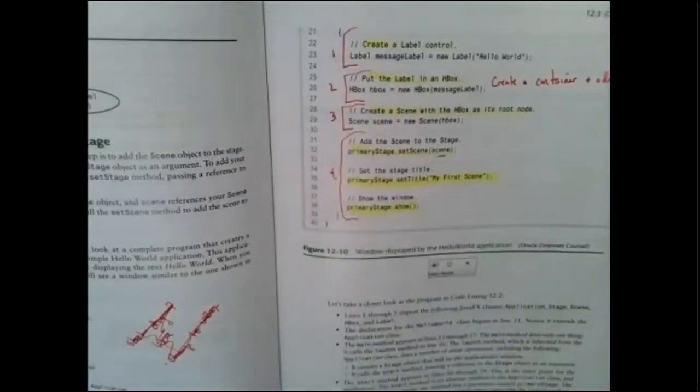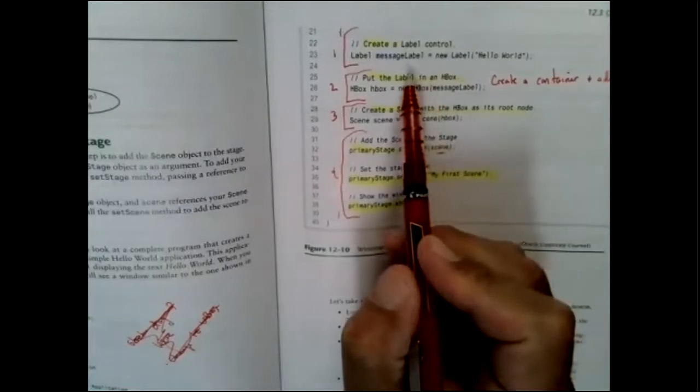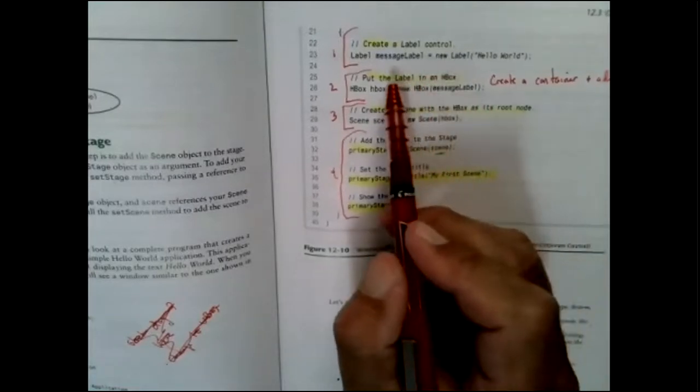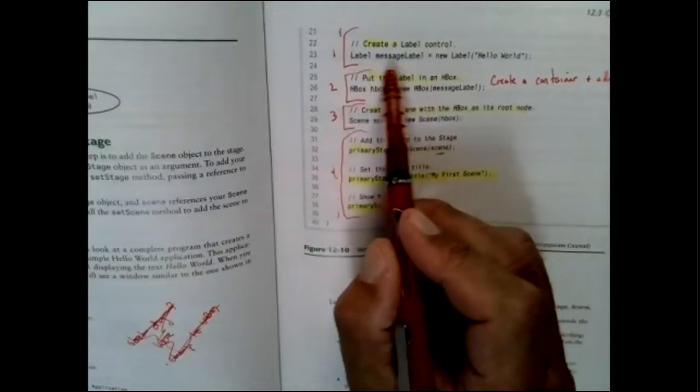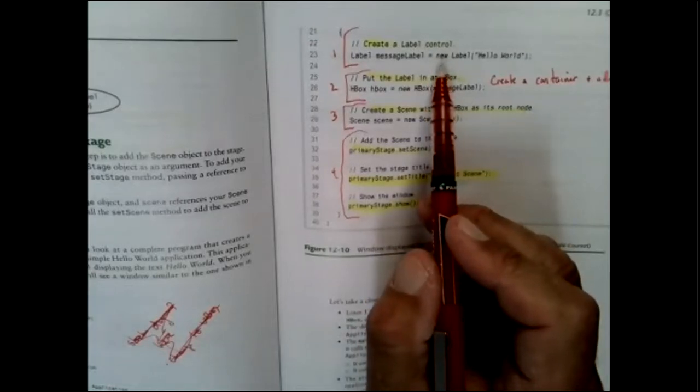All right, so let's see what's going on over in my start method. I start out with step 1. What controls do I want? I have 1. It's just a label, hello world. I need to instantiate a new object of the label class. This is all that chapter 6 from CPS 121, all the lingo.